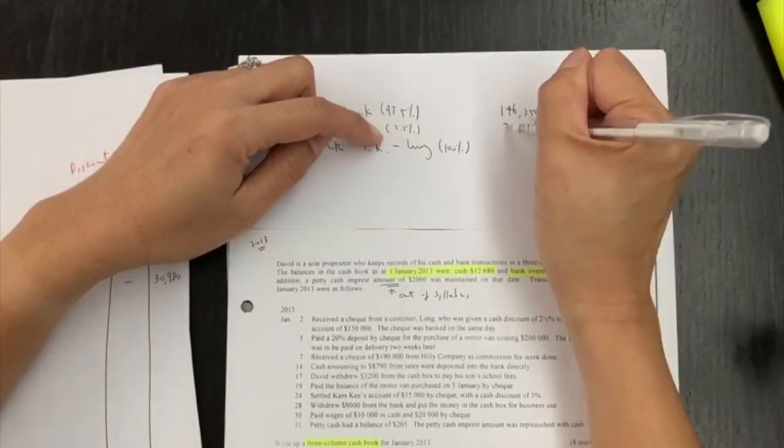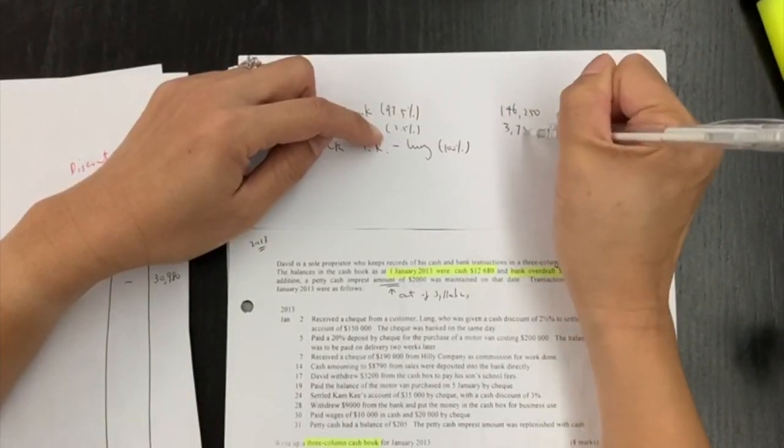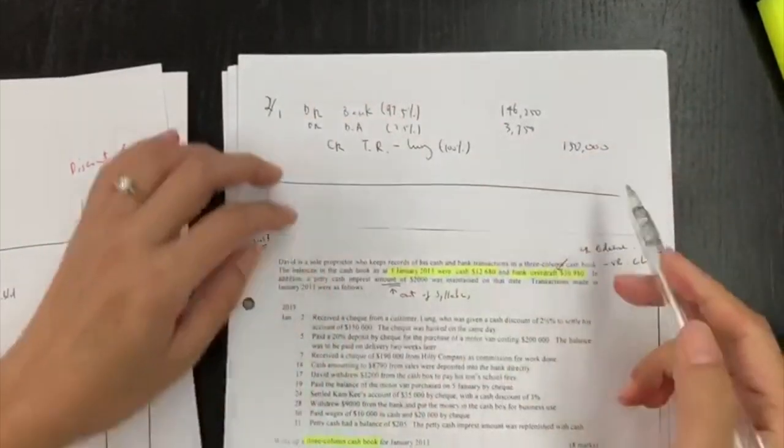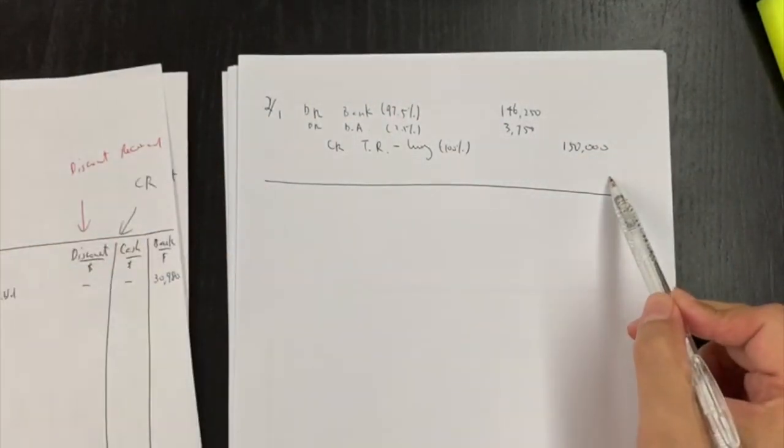Okay, so I have 3,750. So this is the double entry. We do it step by step. Now we come to posting.